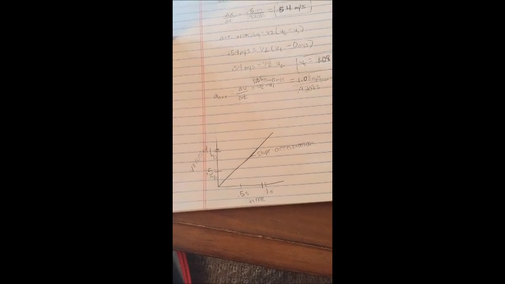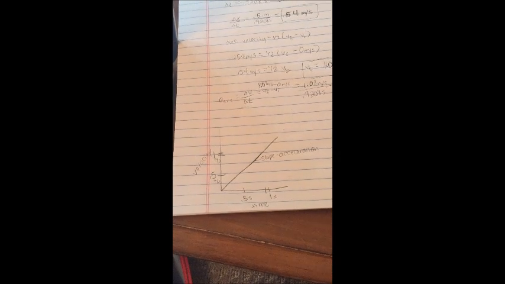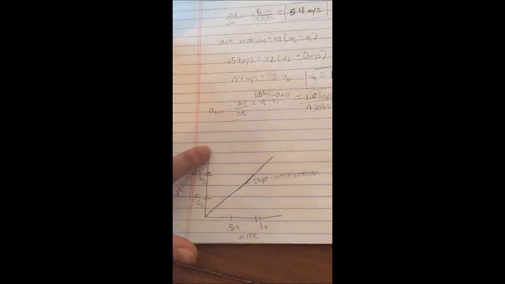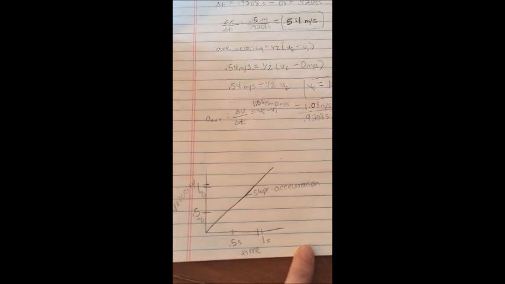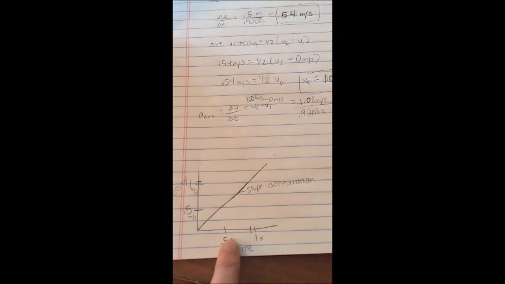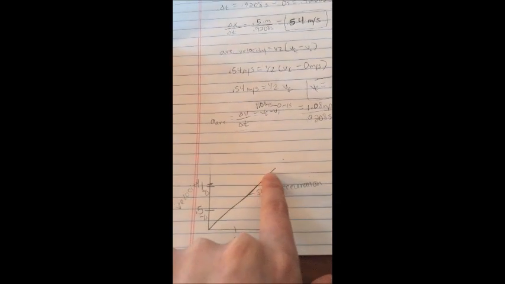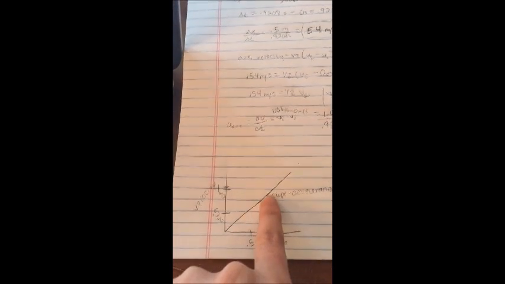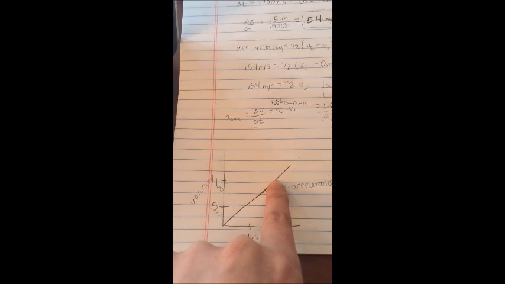Finally, the last thing that needed to be done in the screencast was show the motion of the car graphically using a velocity versus time graph explaining the relevant parts. So the y-axis is the velocity going up by 0.5 meters per second. Time is the horizontal axis going up by 0.5 seconds at a time. And then this is the graph. The velocity is a straight line because it starts at 0 and keeps increasing and increasing and increasing.